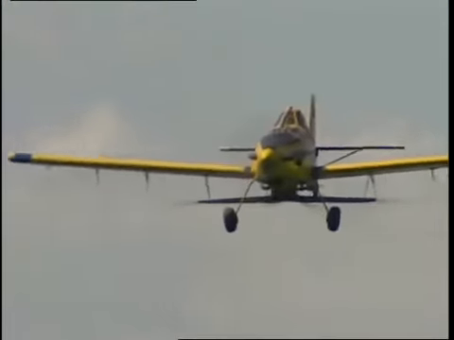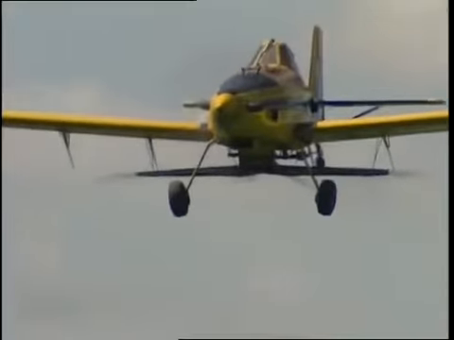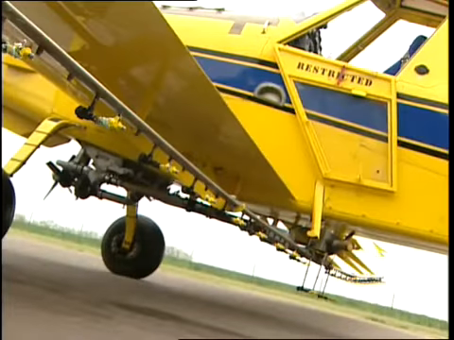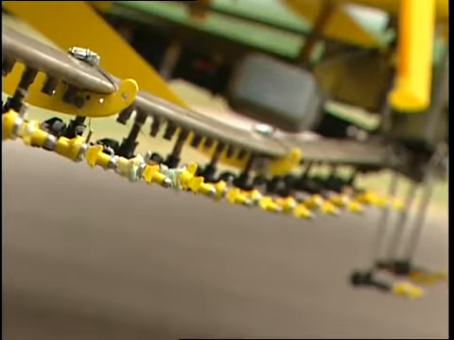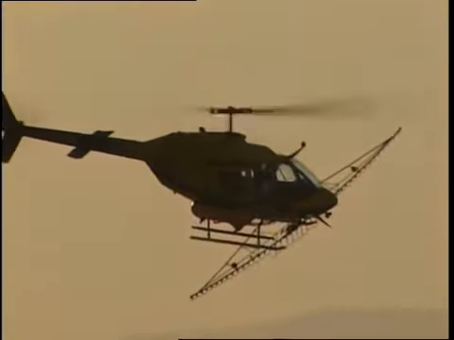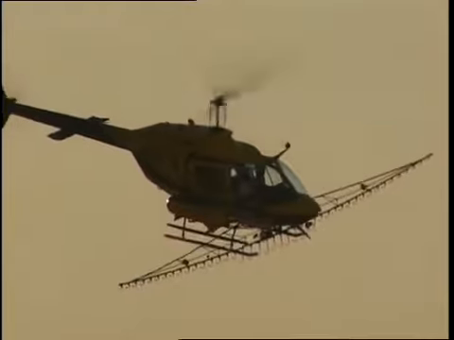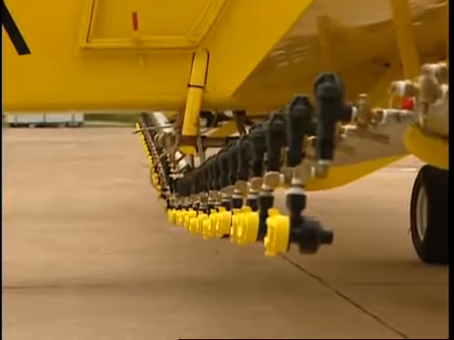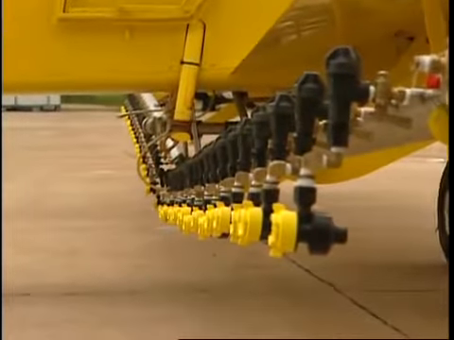Seed, fertilizer, and other granulated dry products are dispersed through an attachment called a spreader. Liquid products are sprayed through nozzles mounted on booms below the wings. On helicopters, they're located below the cockpit and above the skids. Ag aircraft nozzles are designed to disperse liquids within a certain droplet size range.